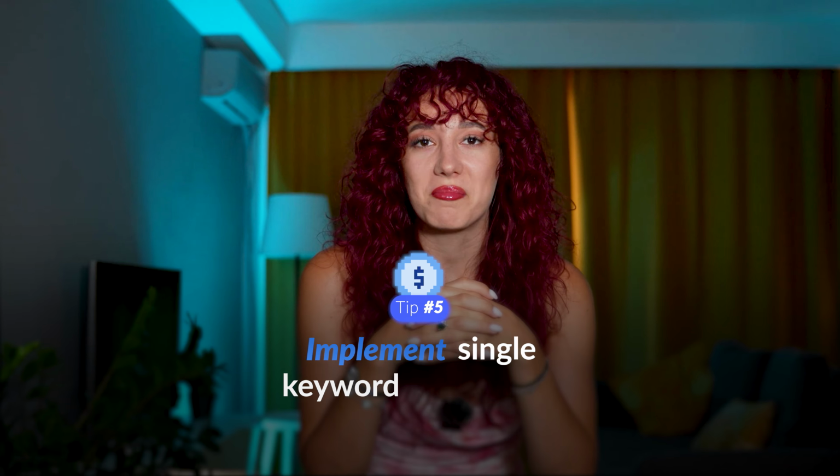Tip 5. Implement single keyword campaigns. Finally, let's talk about single keyword ad groups. By focusing on just one keyword per campaign, you get total control over how you optimize your bids, placements, and targeting. This can lead to better performance, especially for high-converting, high-volume keywords.